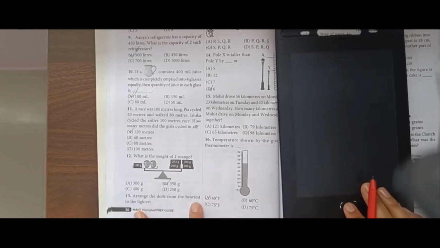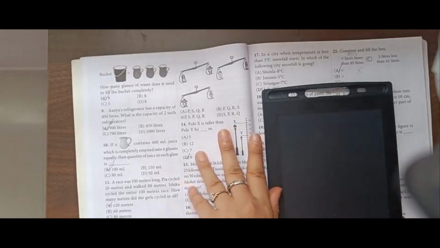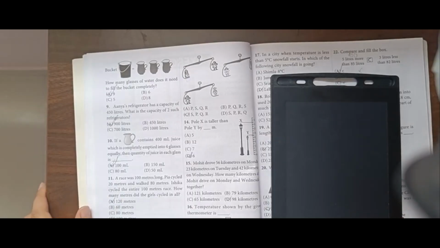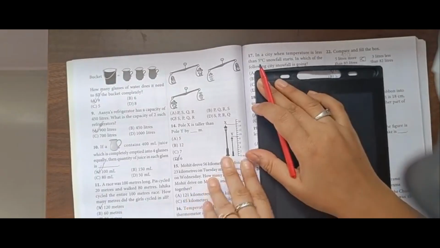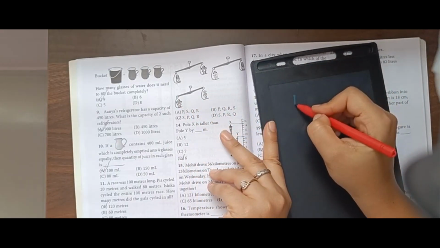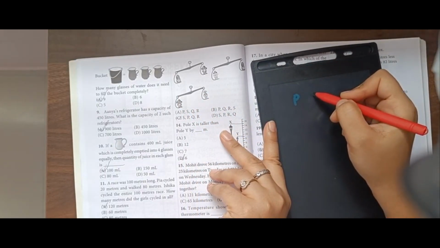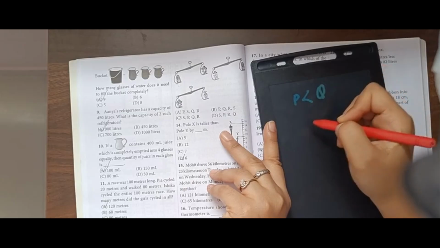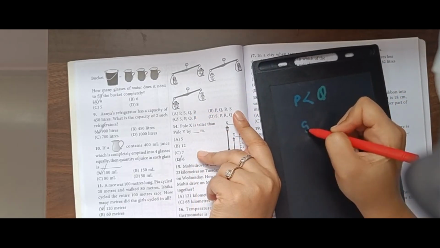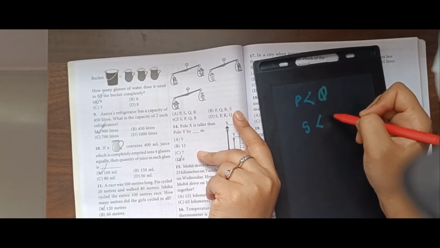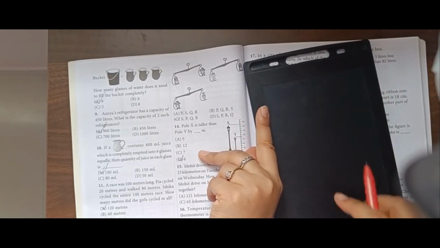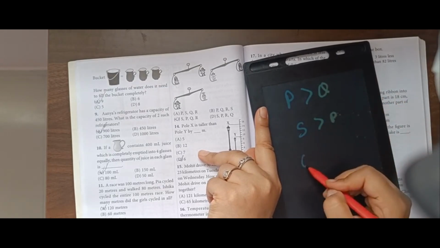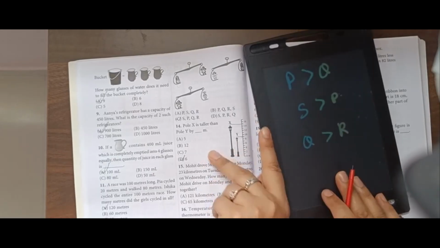Next is, arrange the dolls from the heaviest to lightest. So how do we find the heaviest or lightest? P is heavier than Q, S is heavier than P, and Q is heavier than R. So how do we arrange them?